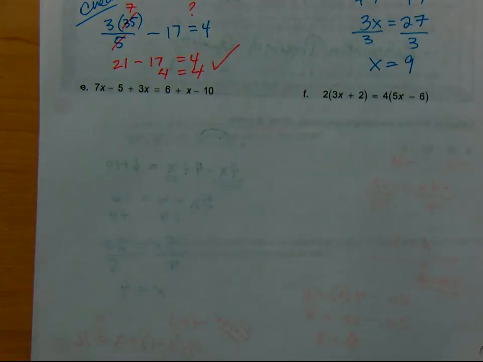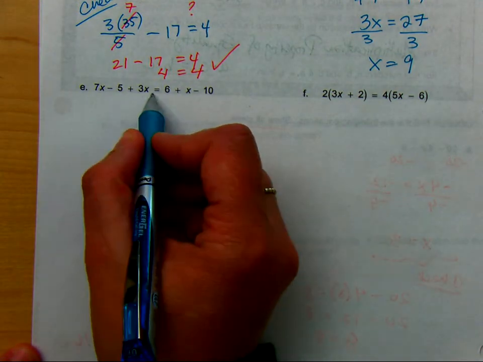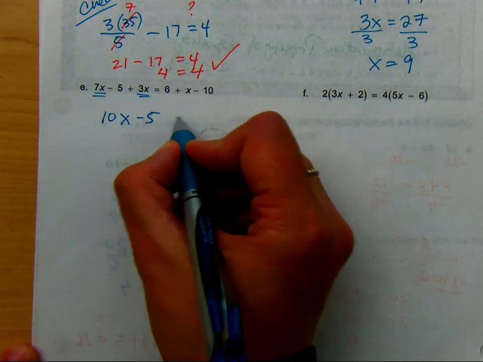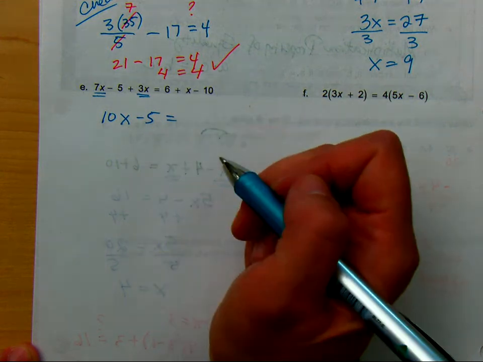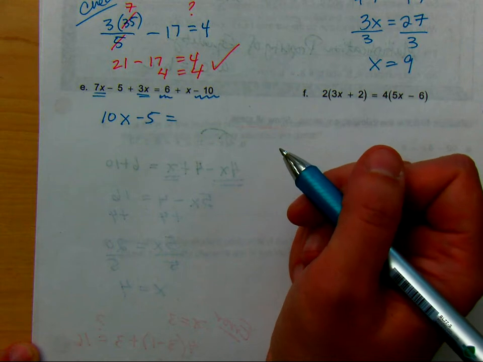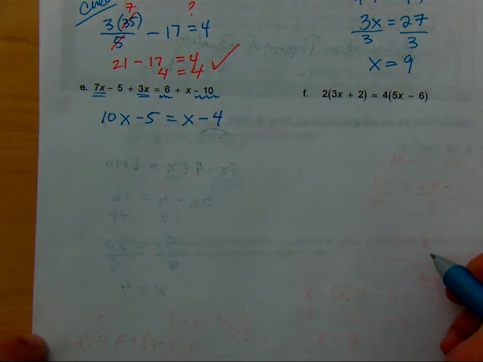Okay, let's go on to the next thing. We have a lot of different terms. So what strategy would you use to solve problem E? First, start with combine like terms, right? So what are our like terms on this side of the equal sign? Yes, so that's 10x minus 5 equals, what are our like terms on the other side of the equal sign? Yeah, and is that a positive or a negative 10? Yeah, so we have x minus 4. Is that what you got?